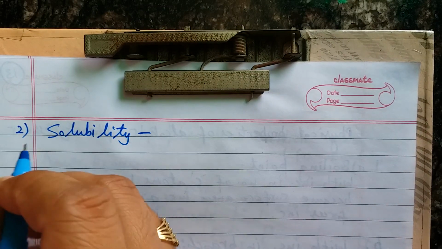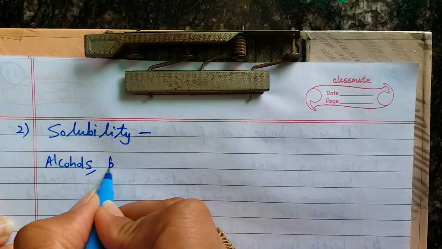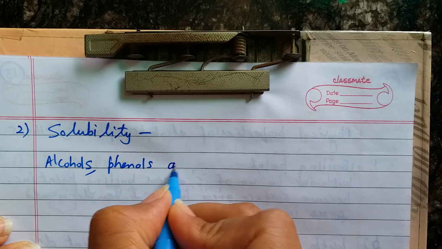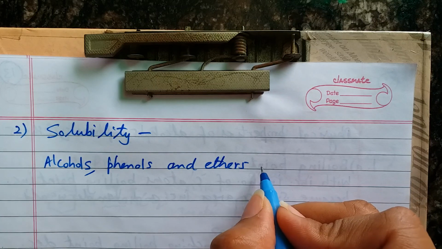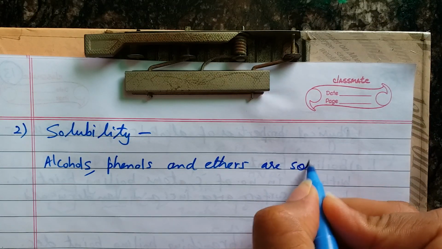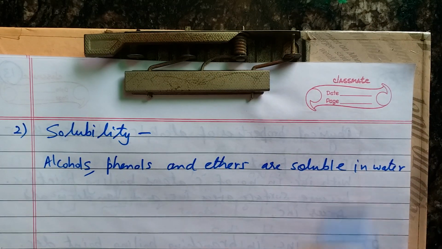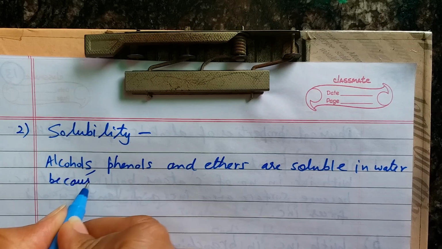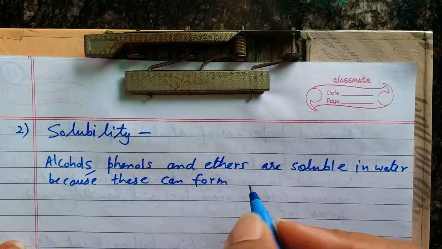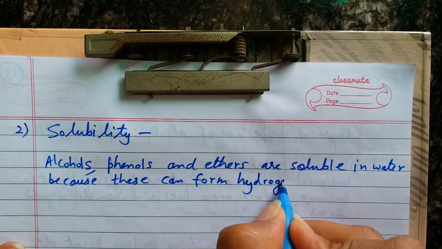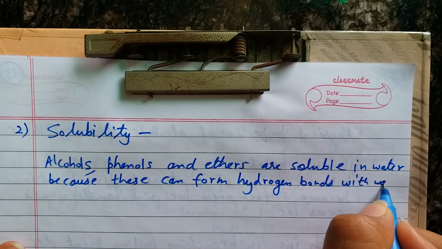First of all, let me just tell you the fact that alcohols, phenols, and ethers, all three are soluble in water because these can form hydrogen bonds with water.